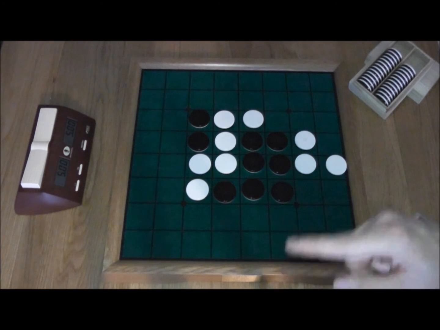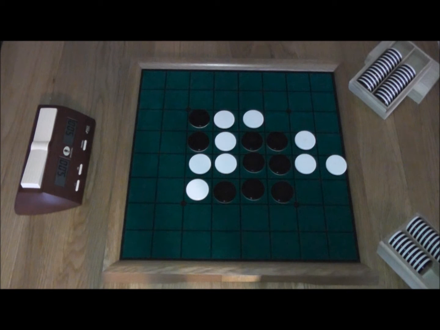But that's not to say it was wrong. It's actually a really good move to have a look at if you've got some time. Let's look at another example.